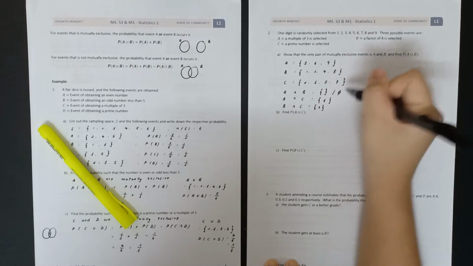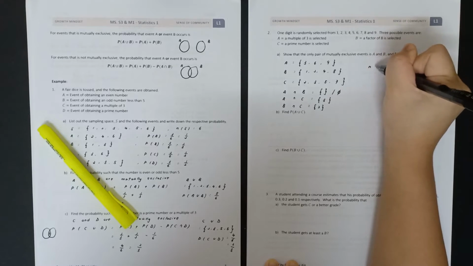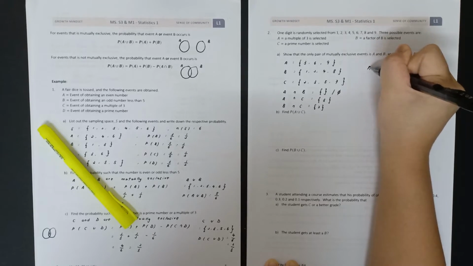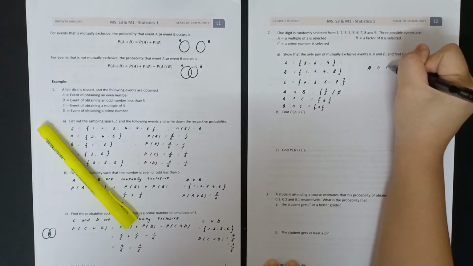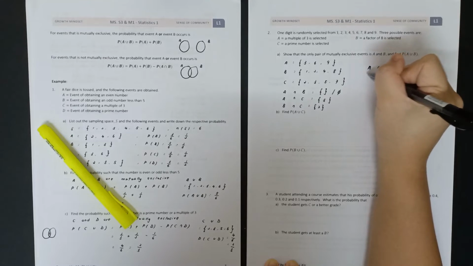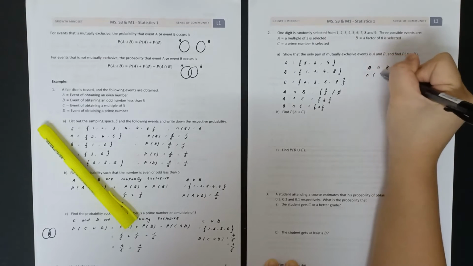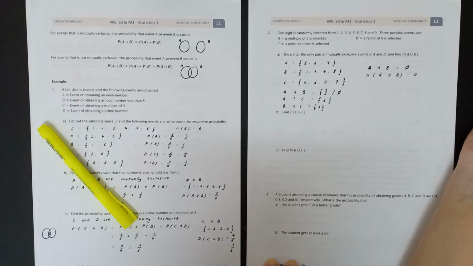So you can realize that what you have here is the number. You can write it again. The event A intersect with event B is an empty set, so meaning that the number for A, B is basically 0, correct?